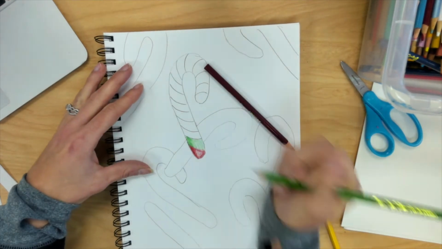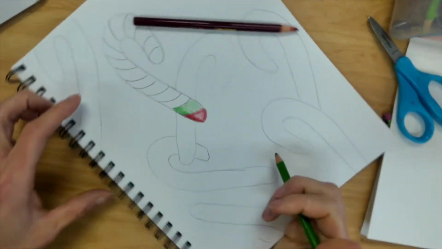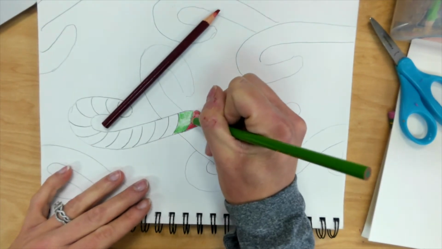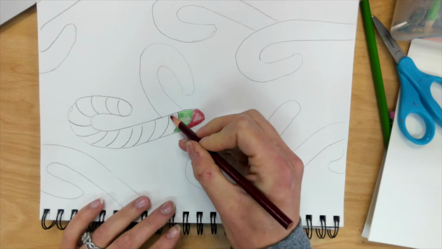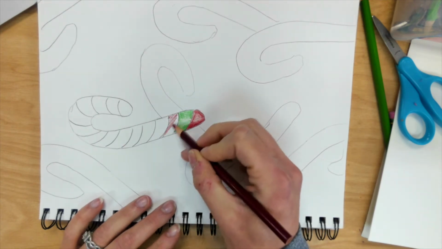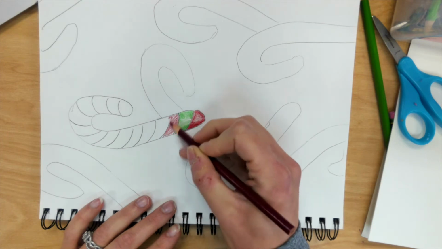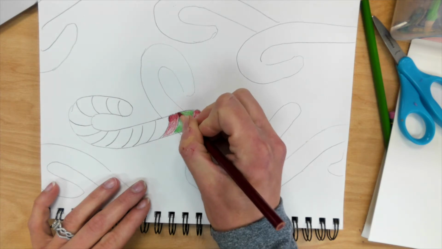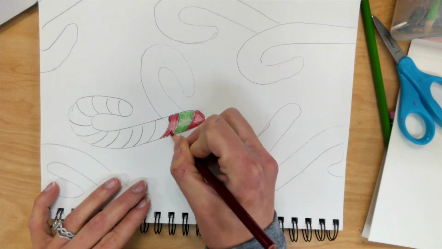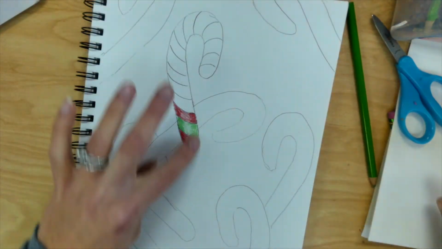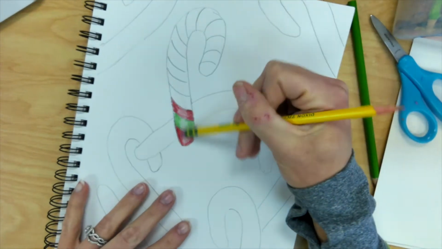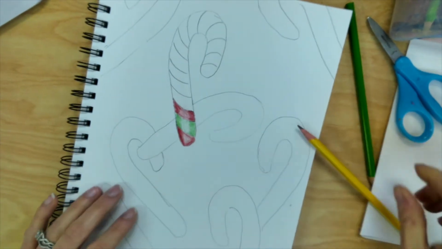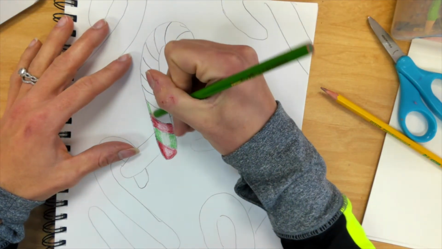And notice how I don't go straight up and down whenever I add the shading. Kind of going side to side. So again, I color it all in first. I press harder on the edges. So now I'm starting to get the highlight right in the middle. If you're not seeing that and you're using colored pencil, you can always use your eraser to try to erase some of it. And you'll keep going. You can do different patterns for each one.